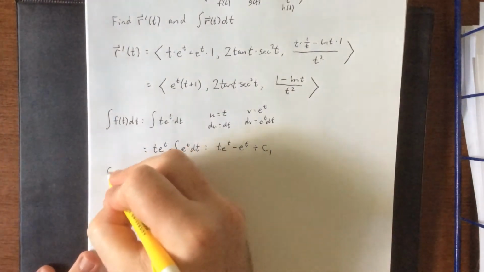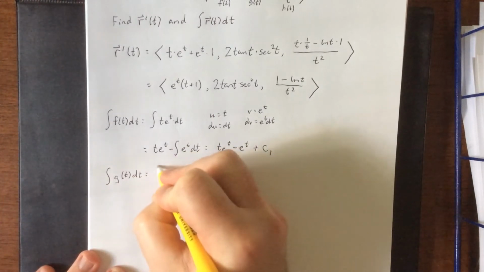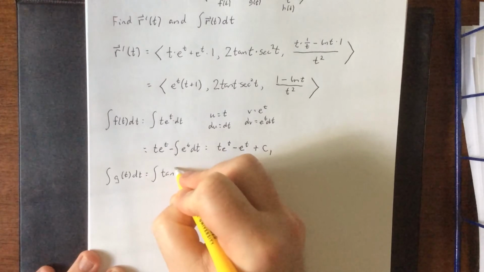For the second integral, my mouth is full of cheese right now. Just had some string cheese. Delicious.